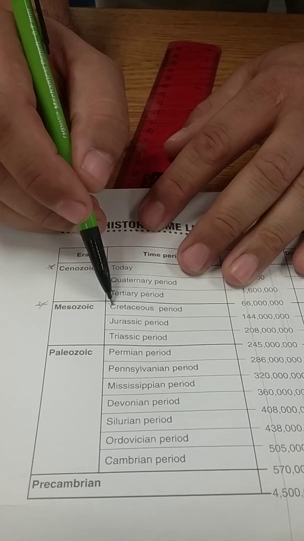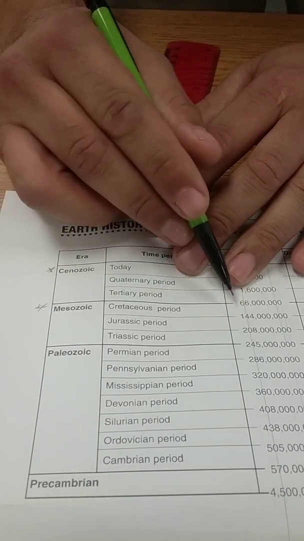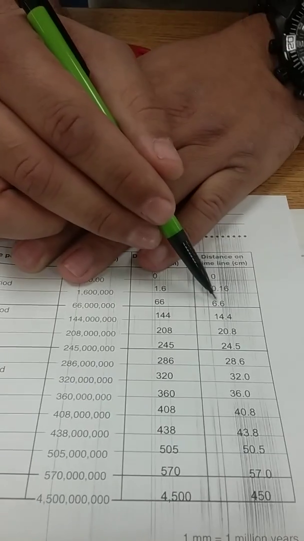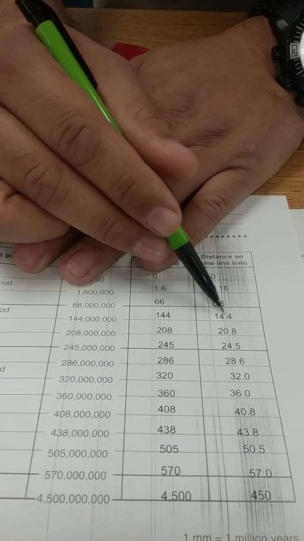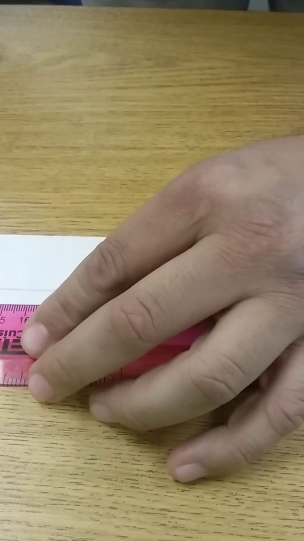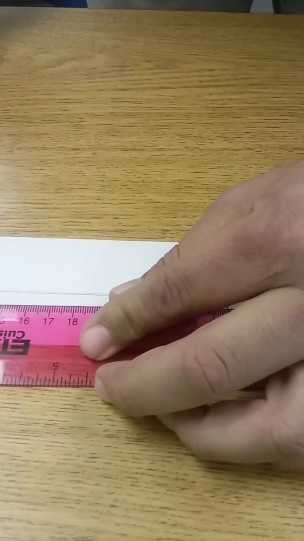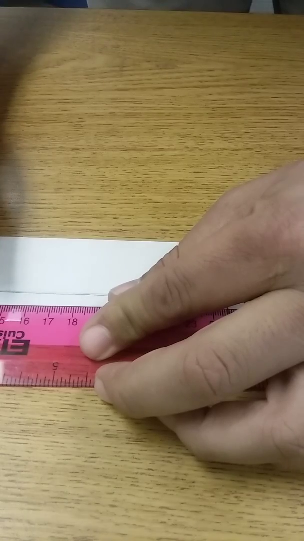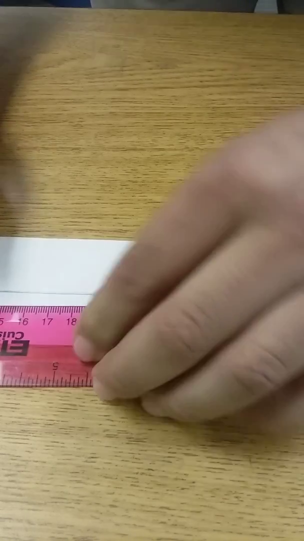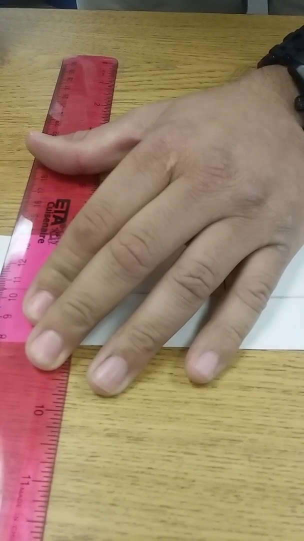The next period I'm going to mark is the Cretaceous period, and that's going to start at 6.6 and it's going to end at 14.4 centimeters. So, double checking my work, I see that that period ends at 6.6 and it's going to go to 14.4. And again, the bottom of the timeline is where I'm marking my periods.